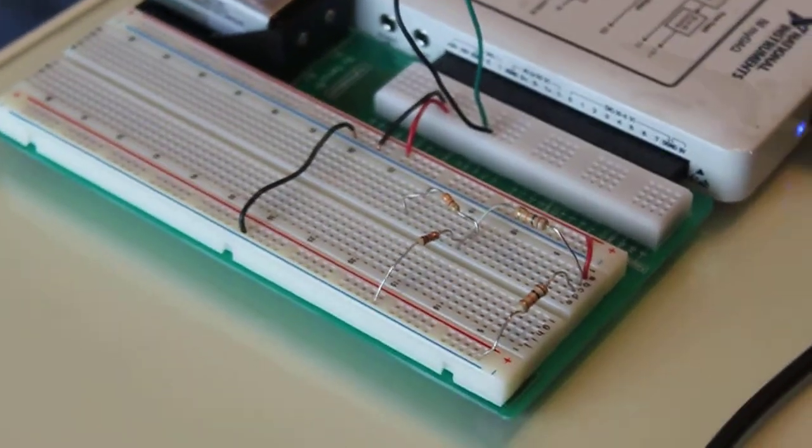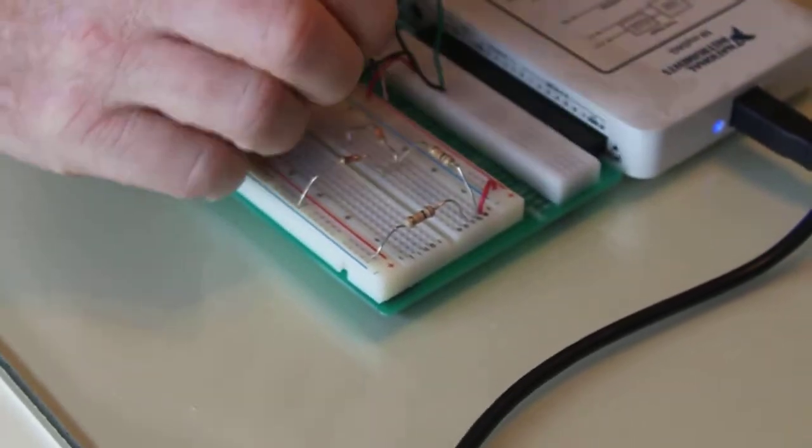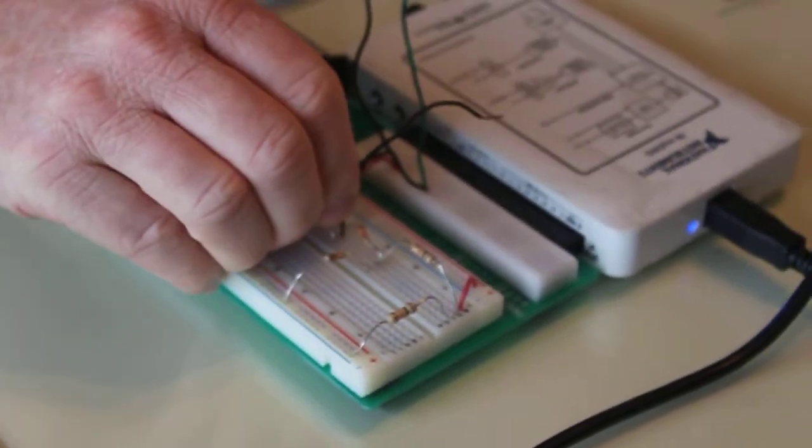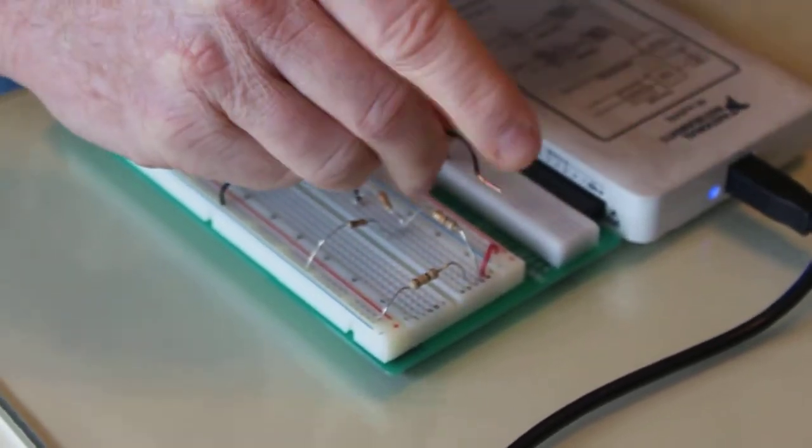And to find the short circuit current, what we need to do is short what will be R4 to ground.